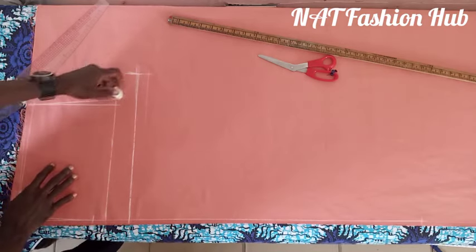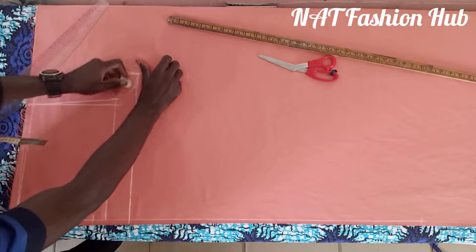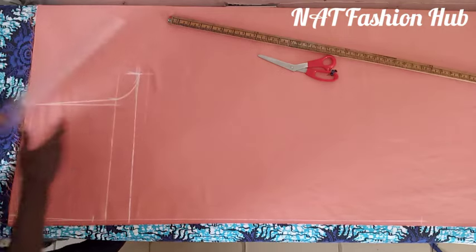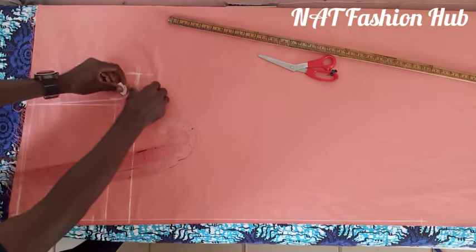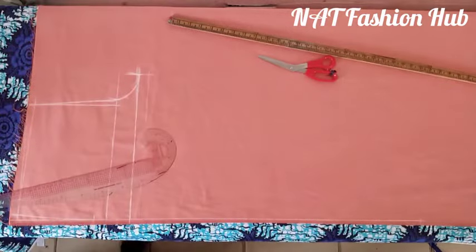So we now curve this to this point here. We can actually do freehand curving, or we use a French curve, but freehand can do as well. So you can do freehand or use a French curve. So now let's measure this crotch and see what we have there.